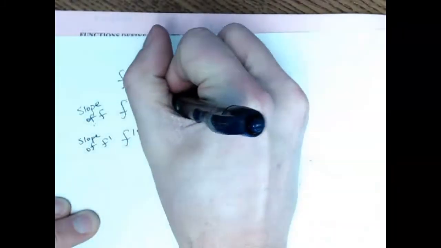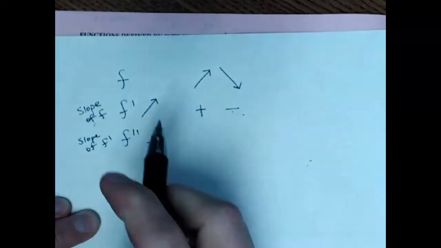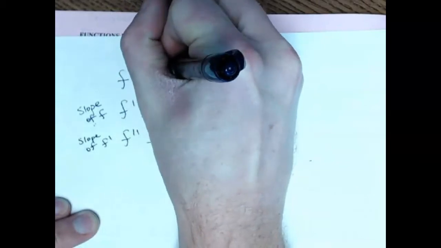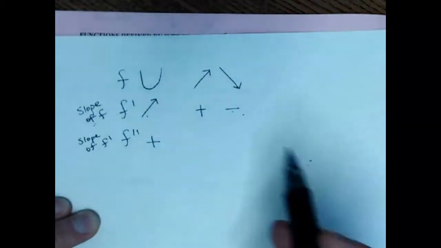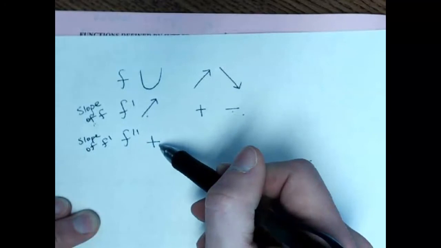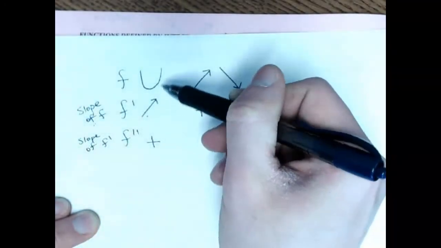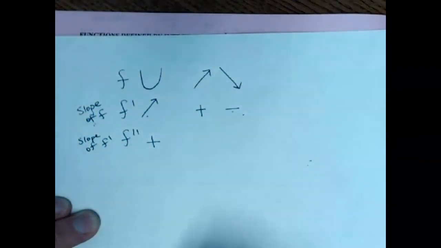Now the second derivative being positive. The second derivative, positive, means the slope of f prime is positive, which means f prime is increasing. And if f prime is increasing, that means the slope of f is increasing. That means the slope of f is getting bigger. And if the slope of f is getting bigger, that means it's going to have an upwards curvature, which we call concave up. Okay, so the second derivative positive happens when the first derivative is increasing. It also happens when f is concave up. All three of those happen simultaneously.